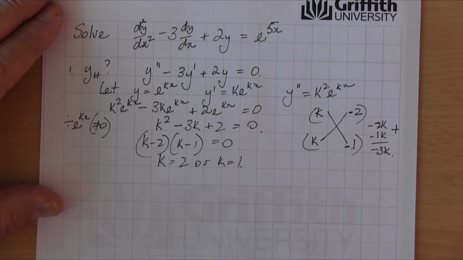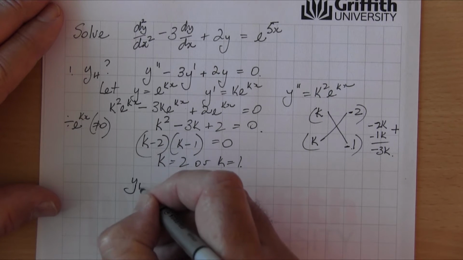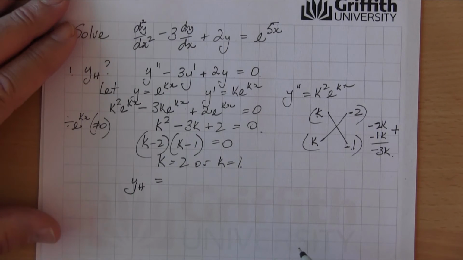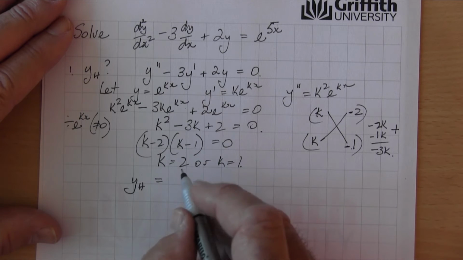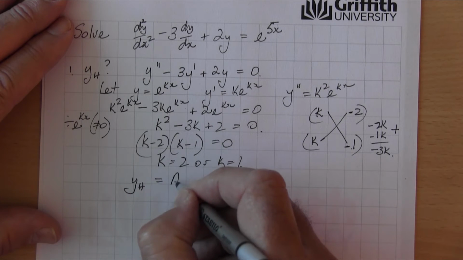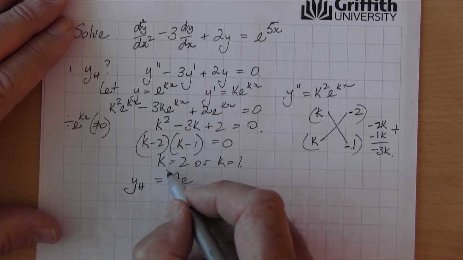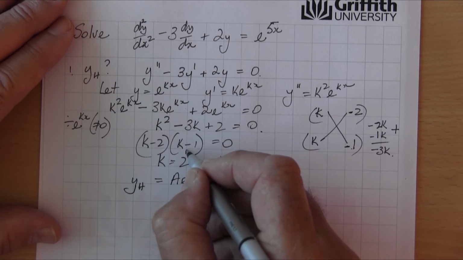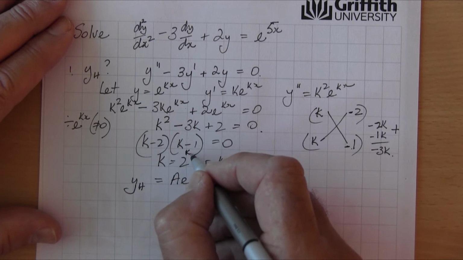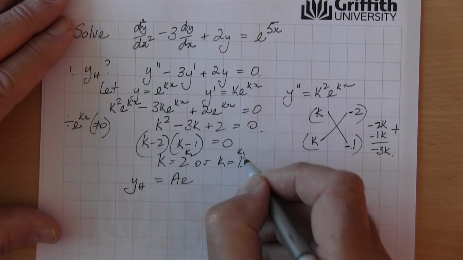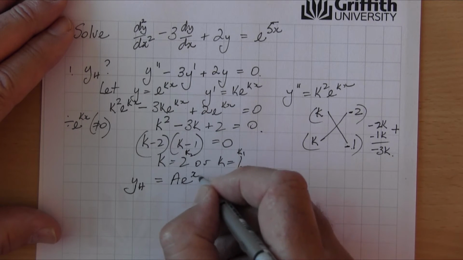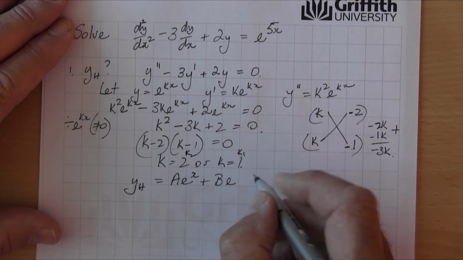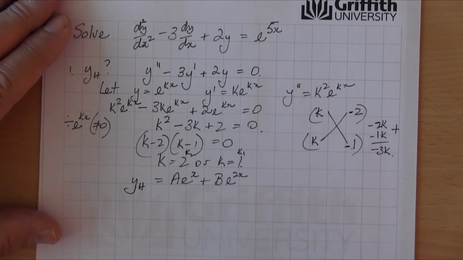So that gives us our homogeneous solution now. So yH is equal to, and we go back to the general form when you get real roots, A e to the k1 x plus B e to the k2 x. So with k1 equals 1 and k2 equals 2, A e to the x plus B e to the 2x. So that's my homogeneous solution.